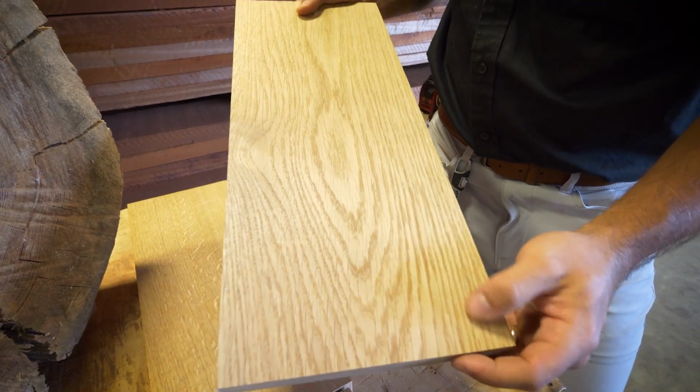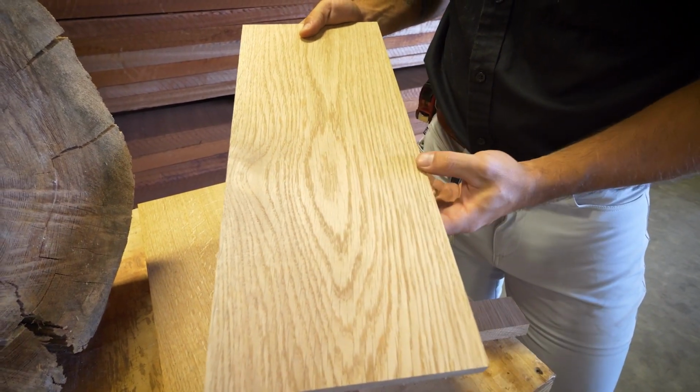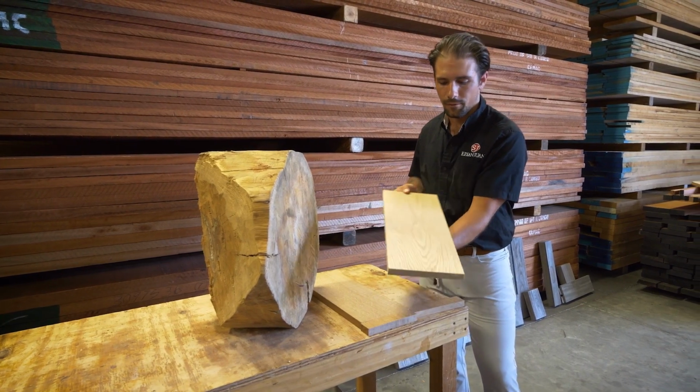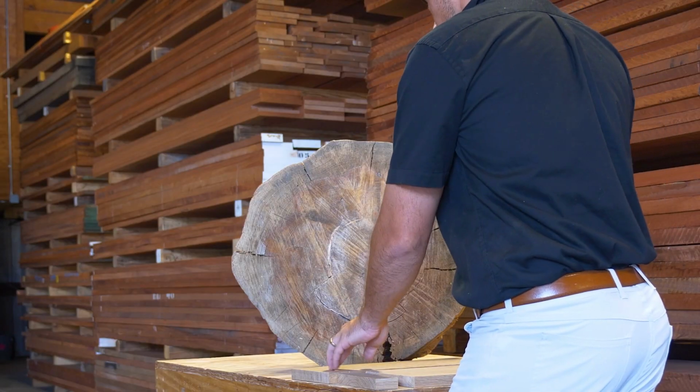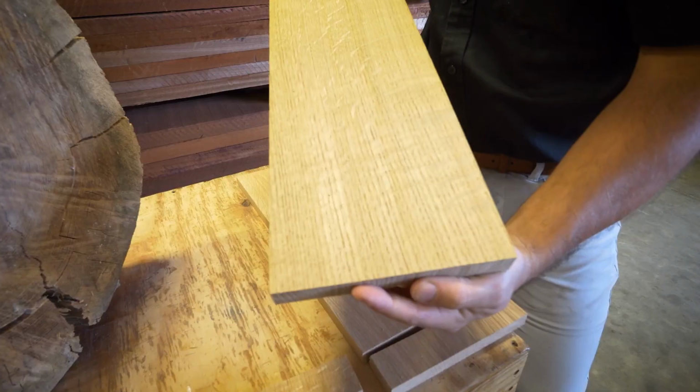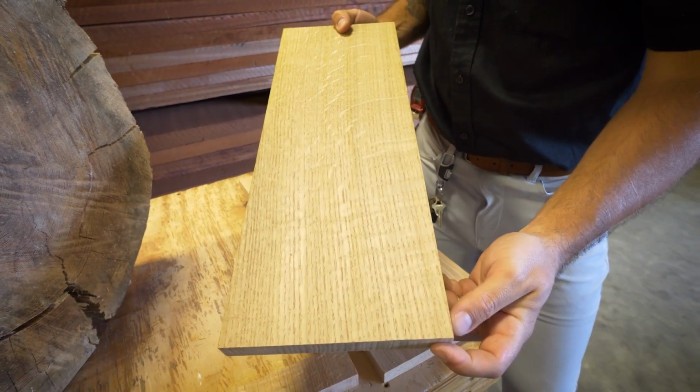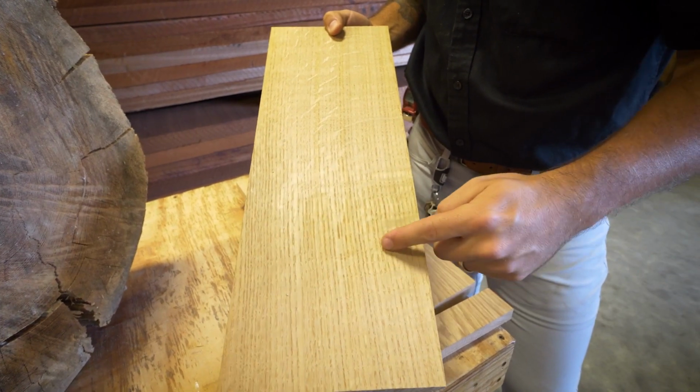This is a plane sawn look where you get the nice cathedral grain on it. That's what many people would see as typical wood grain. And then in a quarter or rift sawn board, you're going to get much straighter grain pattern, and you've got some flecking from the medullary rays, which occurs only in white oak.